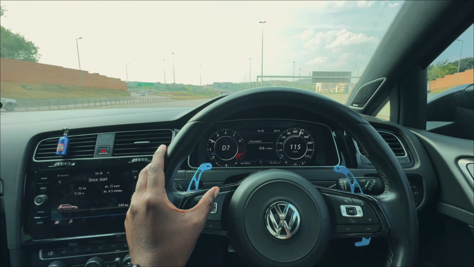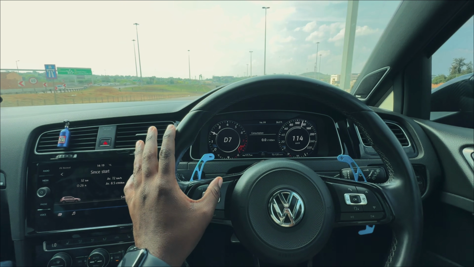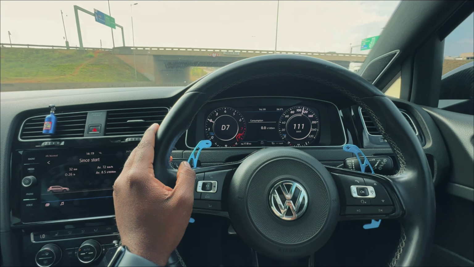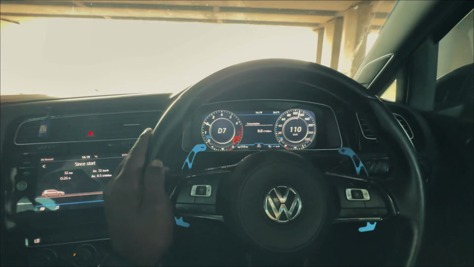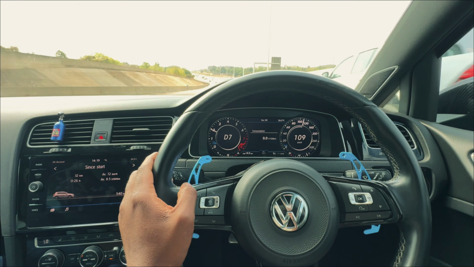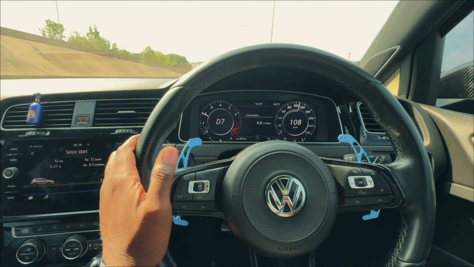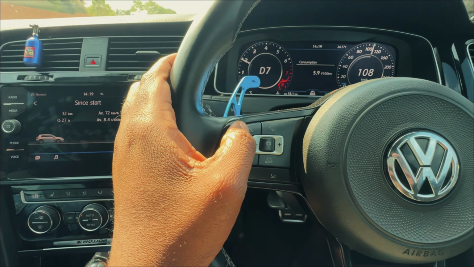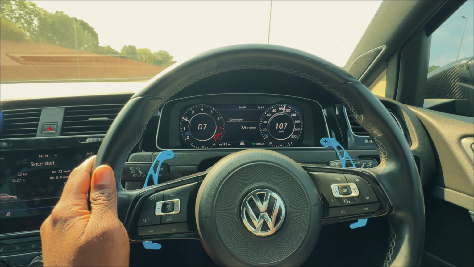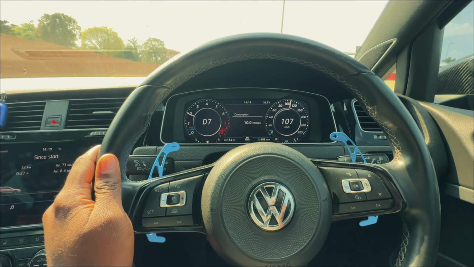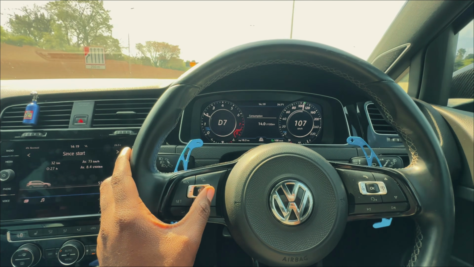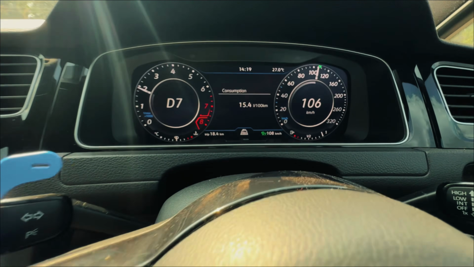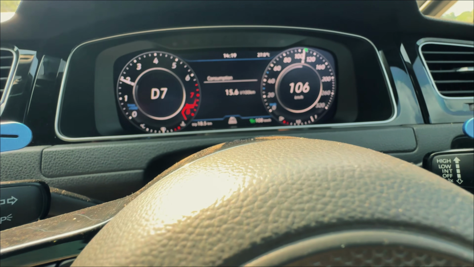For example, to switch on the cruise control, I press on, right? And then if I want to cruise at the speed I'm driving at now, I just press reset here. So it will cruise at the speed which I'm currently driving. If I wish to increase the speed, the speed will increase. You see it's cruising at 108.